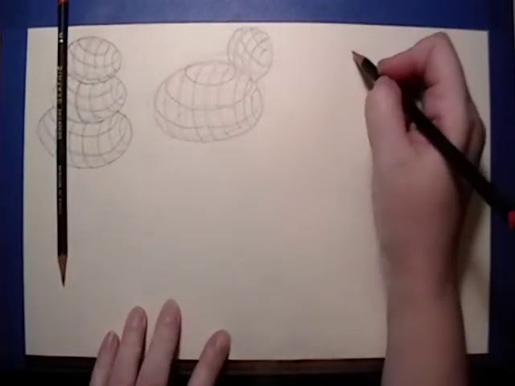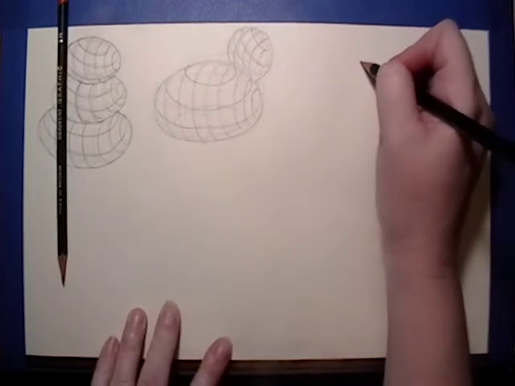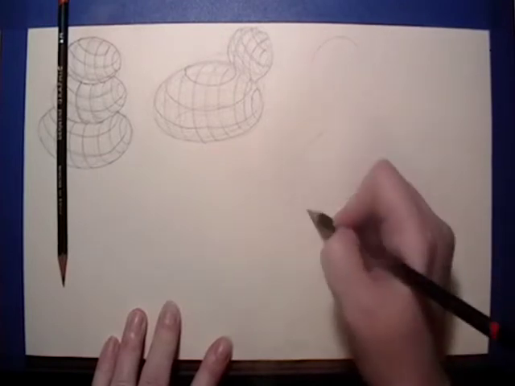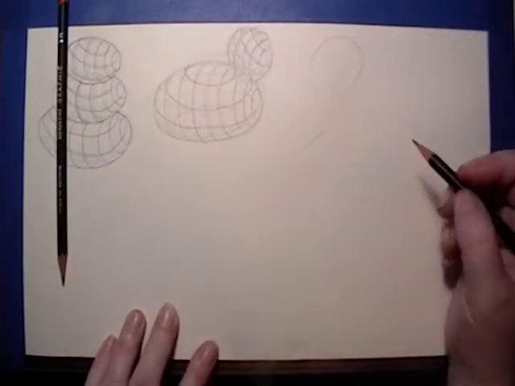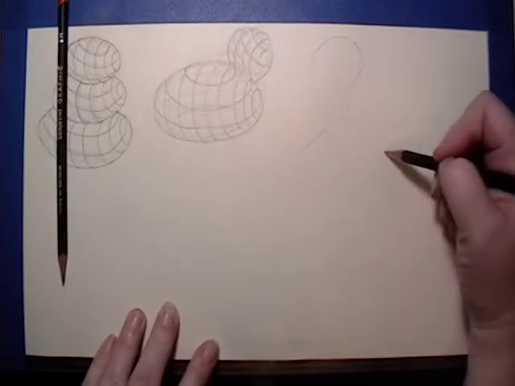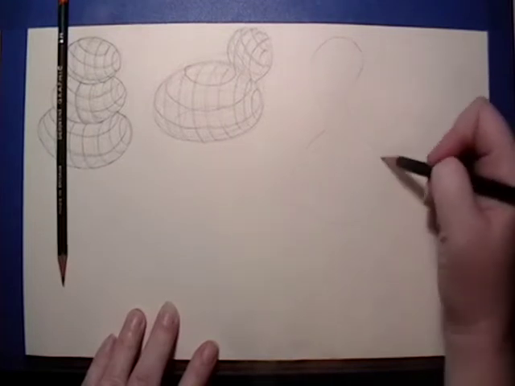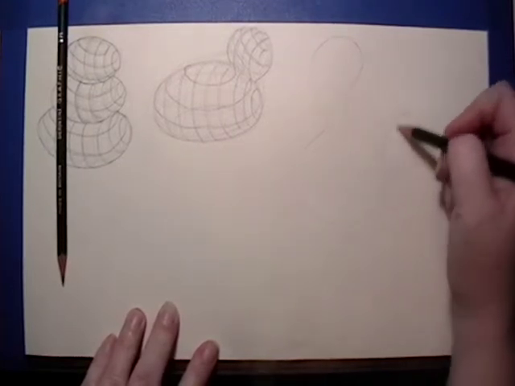So let's do another one. Let's do the hourglass type one again, but I'm gonna make it really like a big bulb. And then maybe I'm gonna do a shape that kind of looks like a cactus or something.